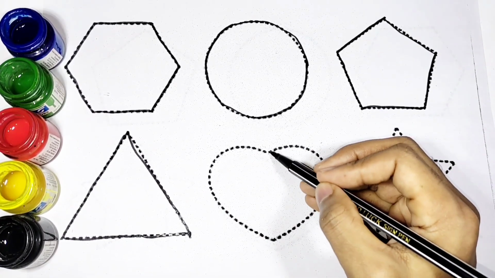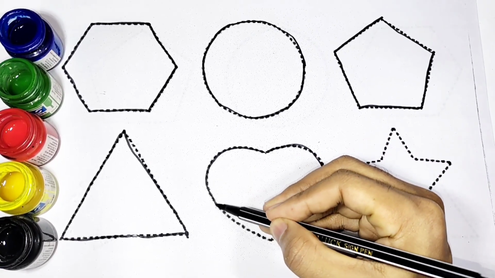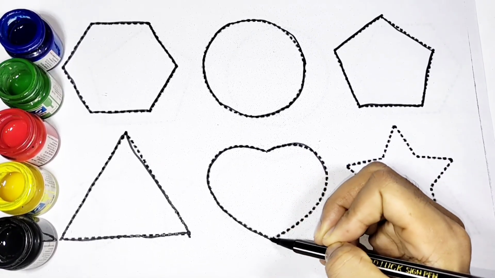And the next one is heart. The shape of heart. Now we draw heart.